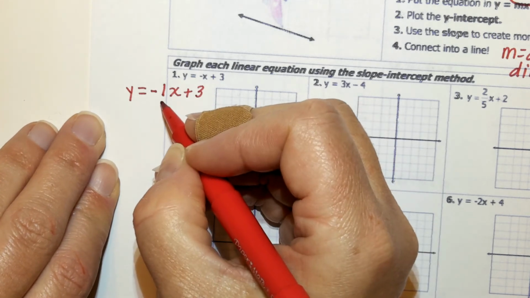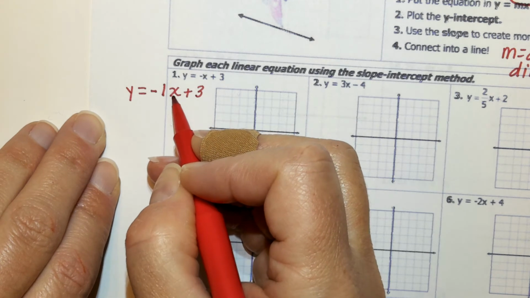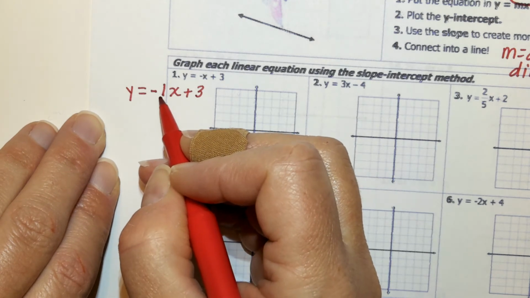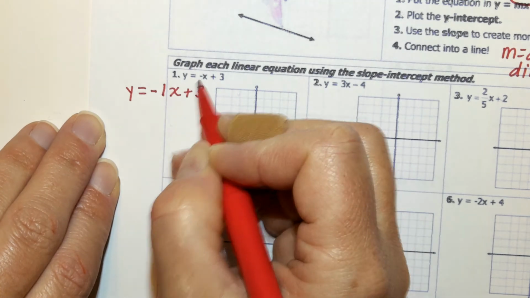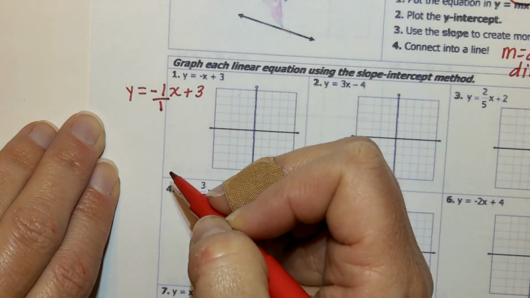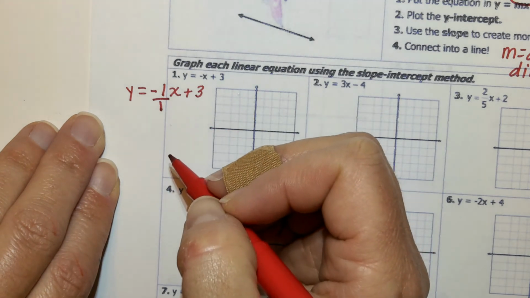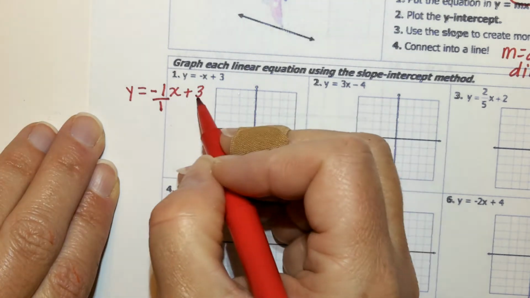Now, what did I tell you about slope? I've said this repeatedly. The slope is the number that's stuck onto the x, and it needs to be in fraction form. And I mean it. Starting today, if this is a whole number, you need to put a 1 in the denominator. You're gonna wanna see it as a fraction.